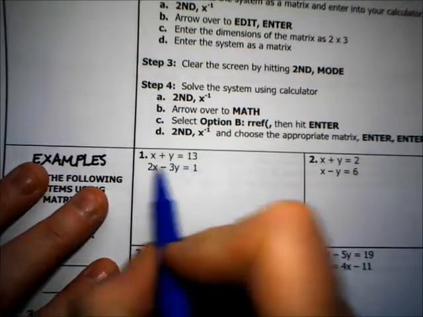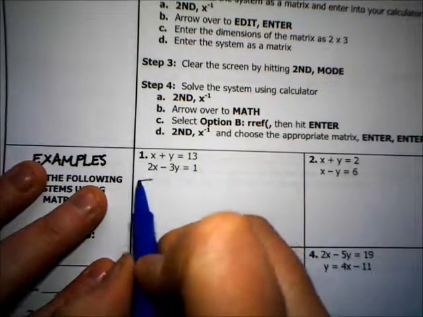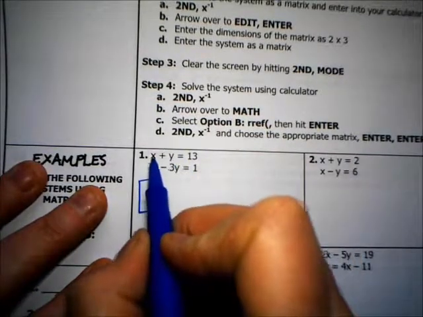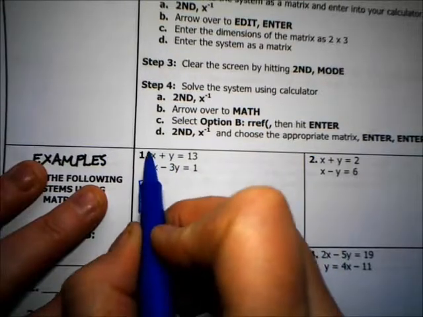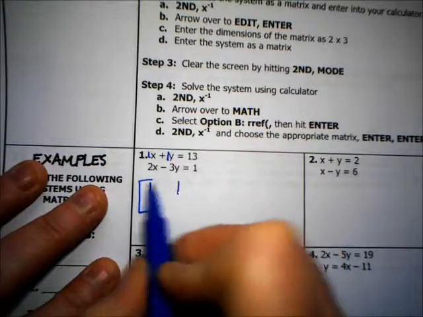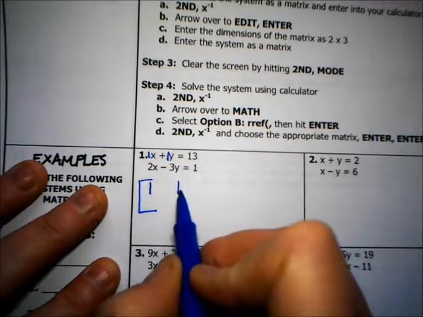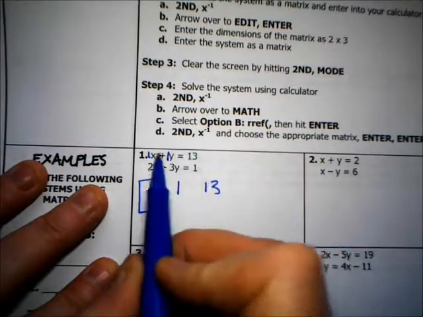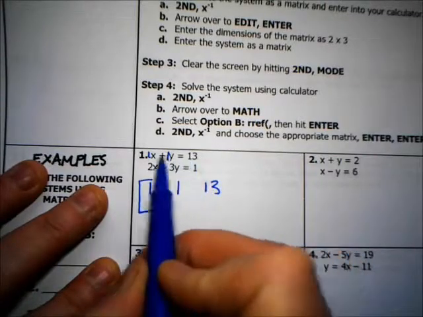I'm going to rewrite these in a matrix form by putting them into brackets, and realize this x and this y have 1's in front of them as coefficients. So I'm going to put 1's representing the x's and the y's, and then a 13 here, and the first row will be my first equation.